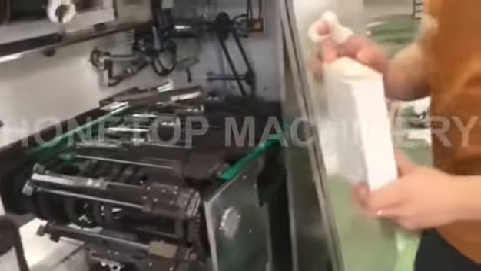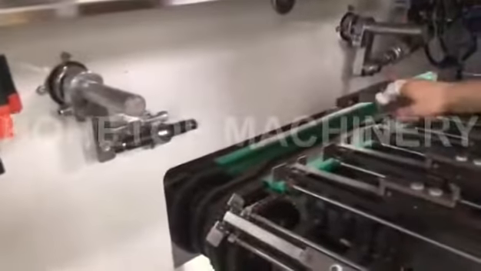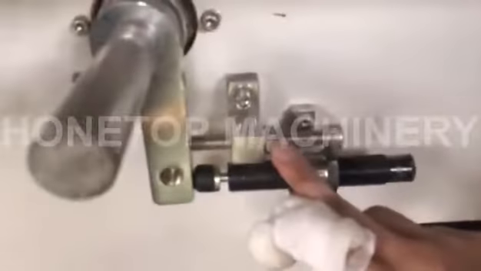Now let me introduce how to adjust the box height. Please check here. The first step, we need to loosen this air cylinder screw first. This one, this screw. Yes, loosen. And we loosen this screw. Let me show. Yeah, this screw. Then we use a spanner here.